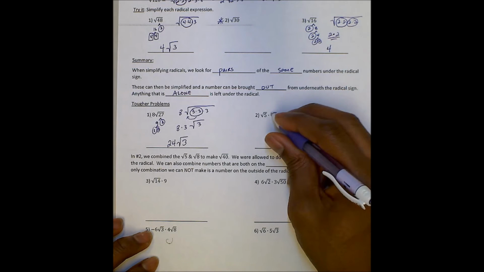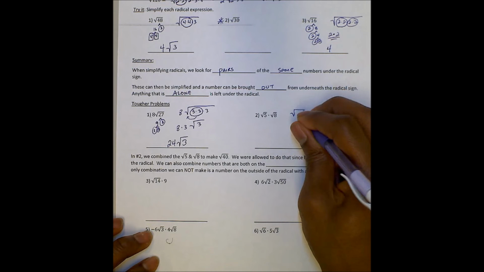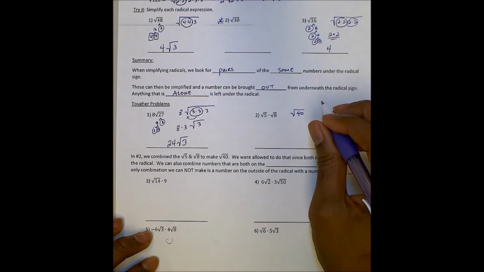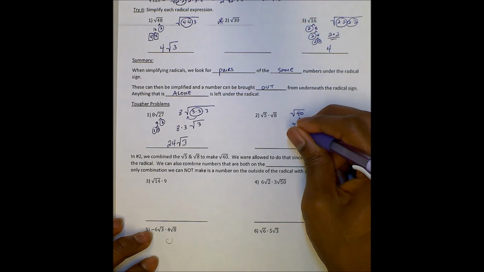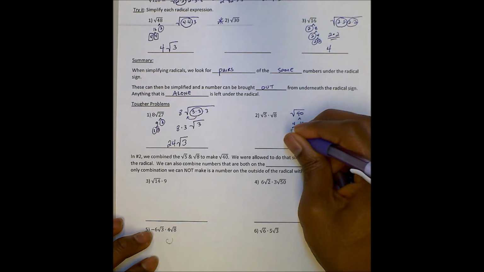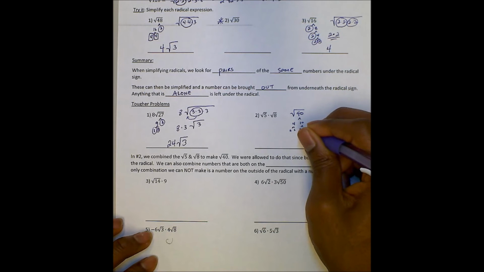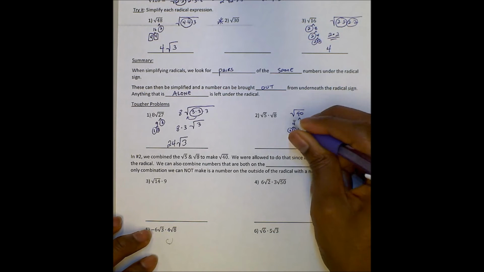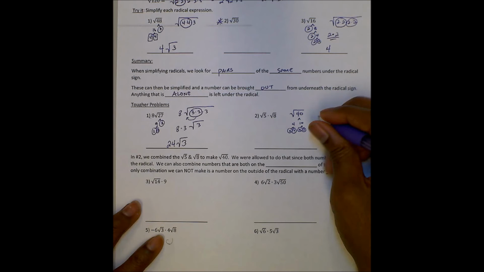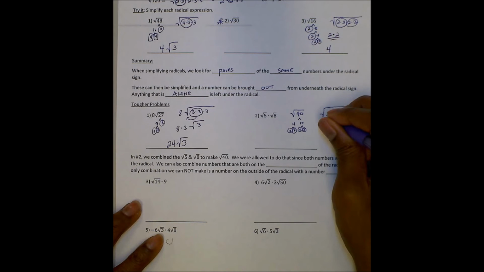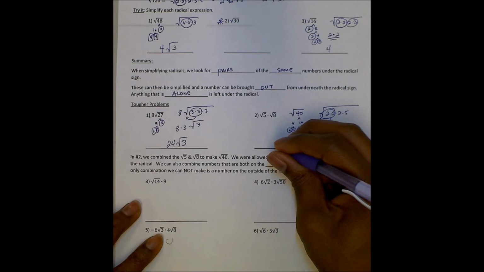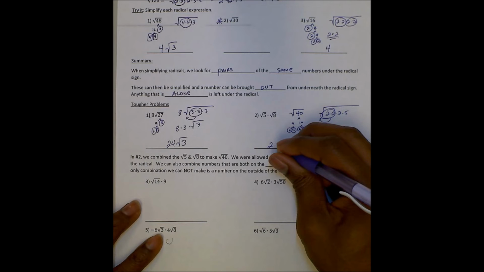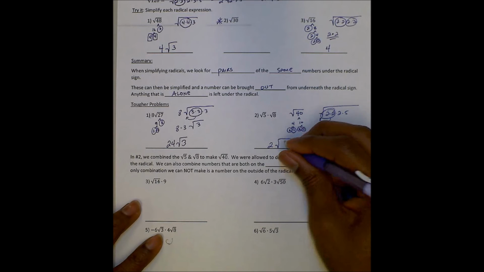Alright, number 2. Radical 5 times radical 8. That gives us radical 40. Okay, and now I'm going to break this down. 4 and 10, 2 and 2, 2 and 5. All those are prime numbers. Okay, and so now I have 2 times 2 times 2 times 5. I'll take out my pair. I have a pair of 2's. It goes to the outside. Then I have 2 and 5 without a pair. Okay, they're left alone, so they will be multiplied under the radical.